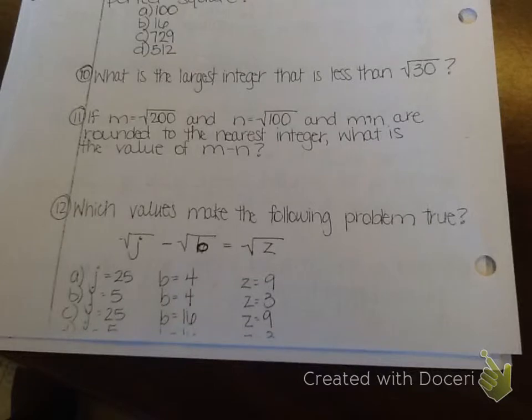Alright, number 11. If m equals the square root of 200 and n equals the square root of 100, and m and n are rounded to the nearest integer, what is the value of m minus n? Alright, so the square root of 200, I have to round to the nearest integer. I know 14 squared is 196 and 15 squared is 225. So what's the nearest integer to the square root of 200? What's the nearest integer, Lil?